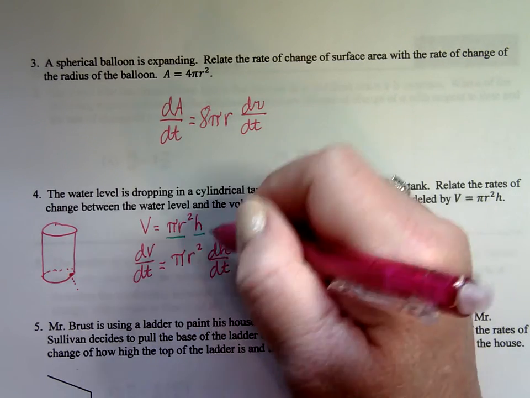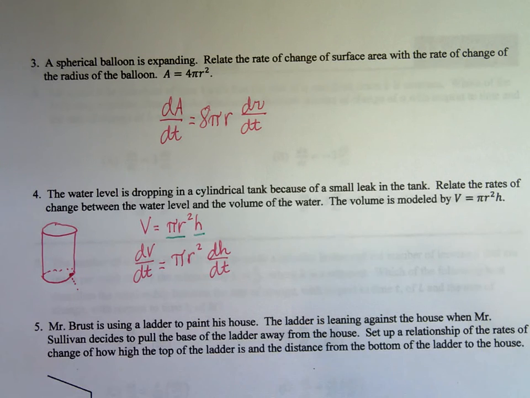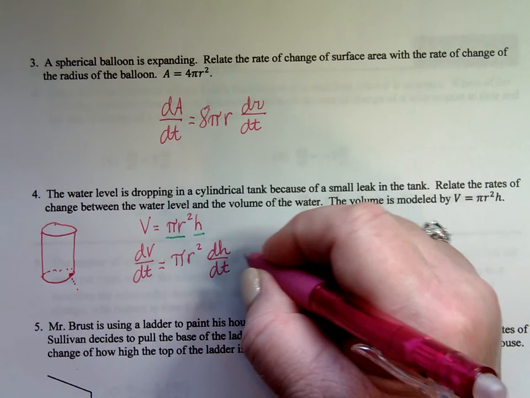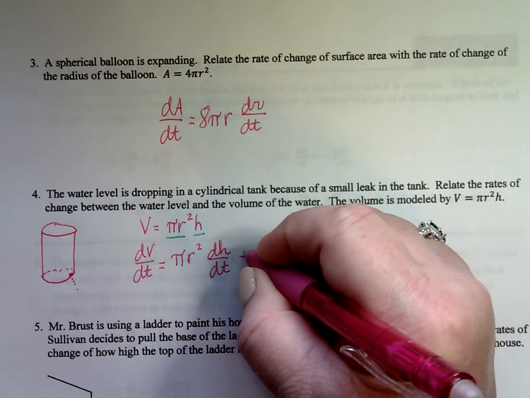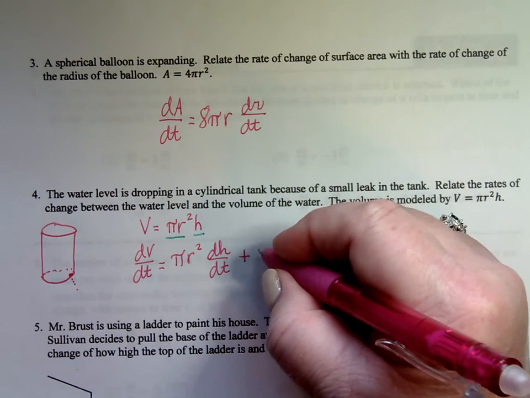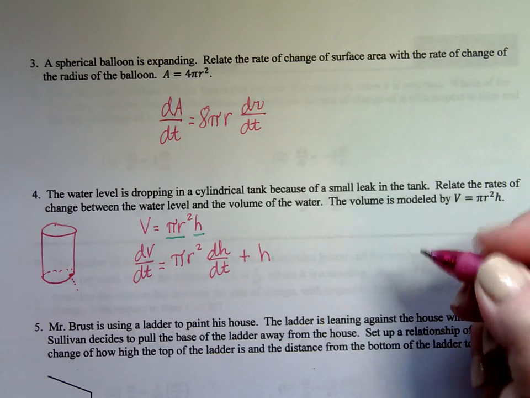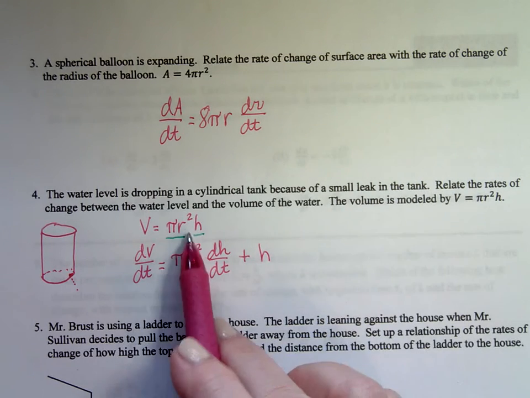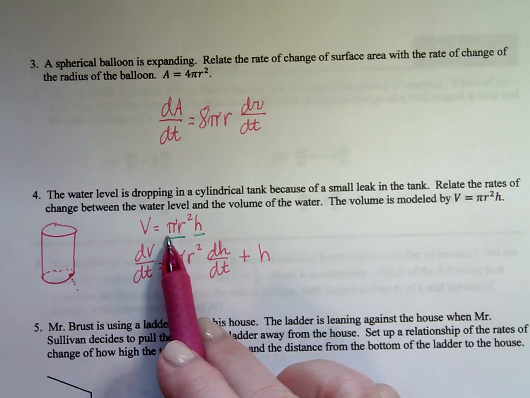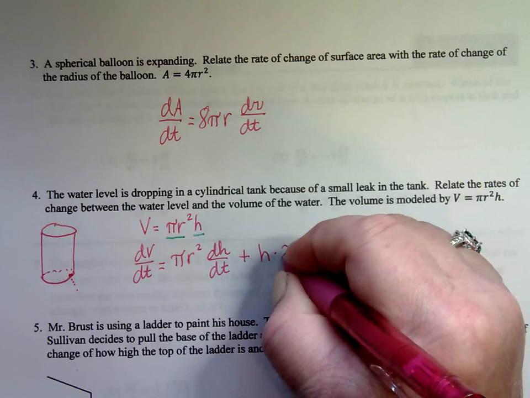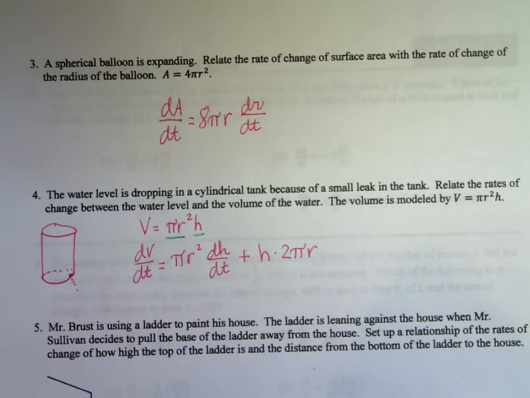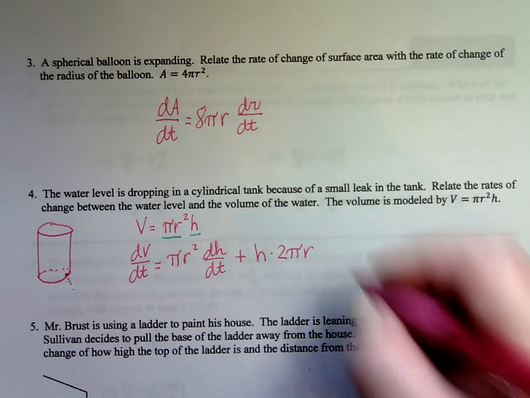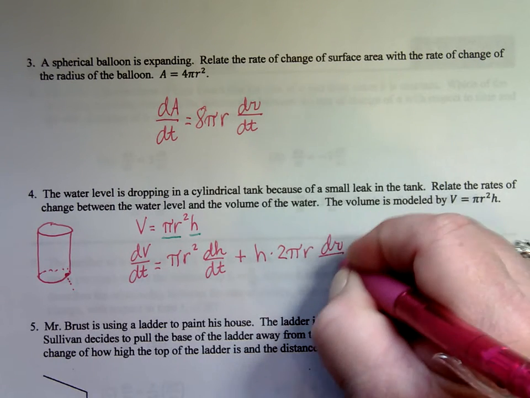Technically, the derivative of h is 1. So it's 1 times that dh over dt. I'm taking the derivative of a variable. Every variable, you have to say so. All right, plus product rule. The second, h, times the derivative of the first. Well, 2 comes down in front. 2 times pi is 2 pi. The r goes to 1 less power, so it's just an r. But I took the derivative of a variable and I need to say so, dr over dt.